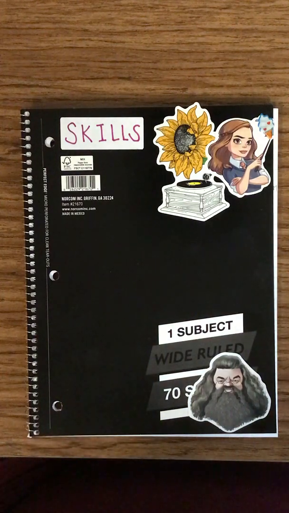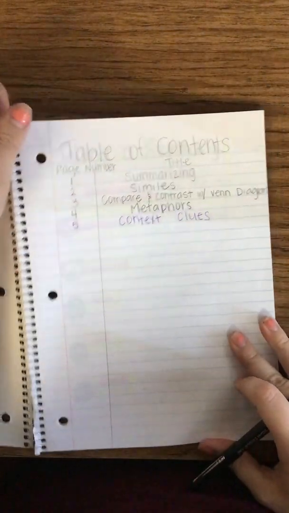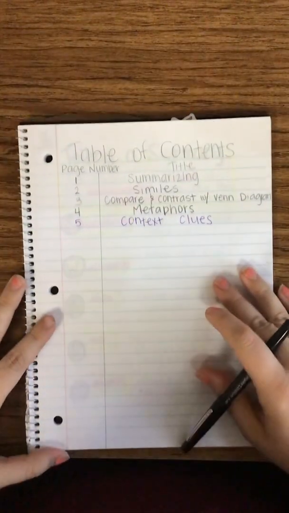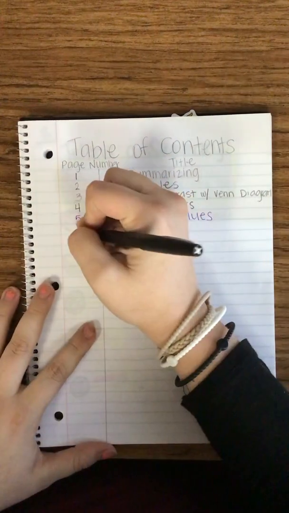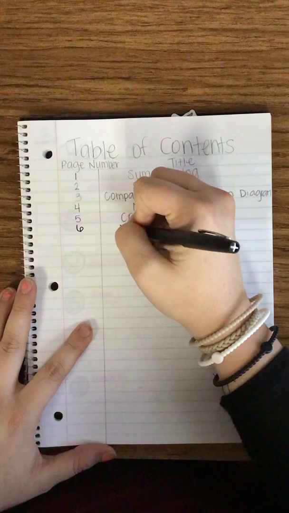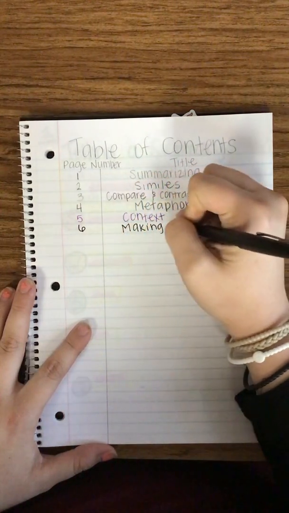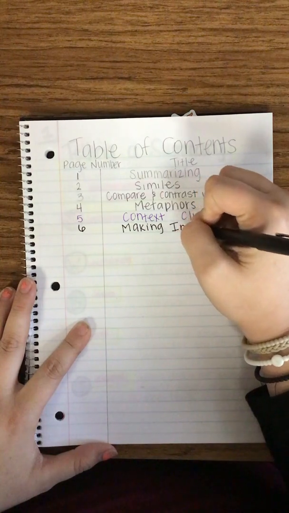Alrighty, fifth graders, we are in our skills notebook. We are going to learn today about inferences and making an inference. So make sure you start on your table of contents. We're going to page 6 today. We are making inferences.